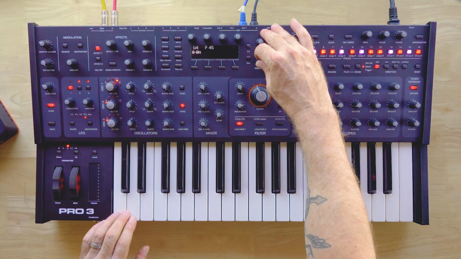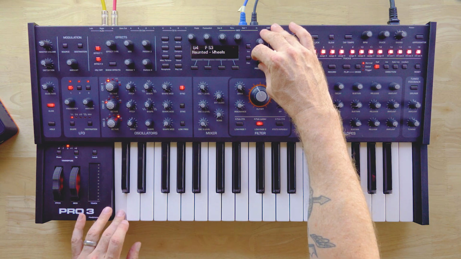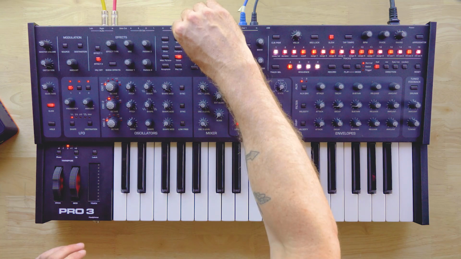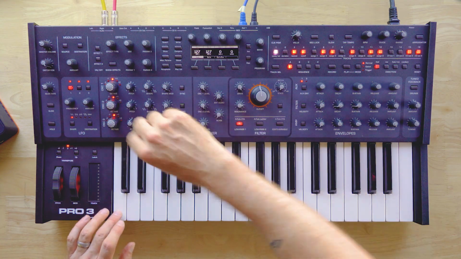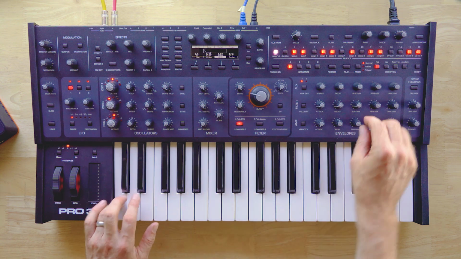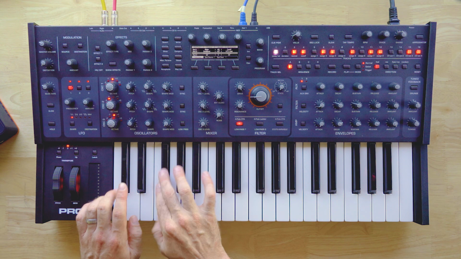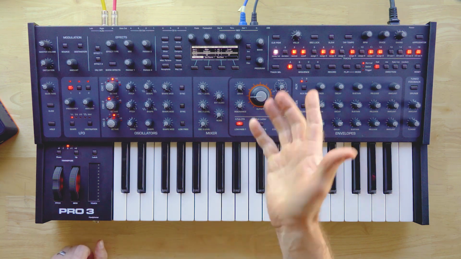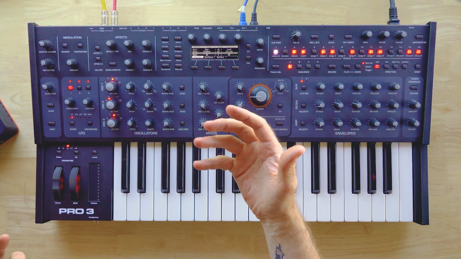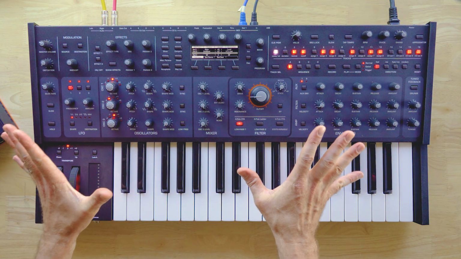So the first thing I think I would do is make a bass line. Let's go ahead and just make a new patch real quick. Okay, we have a bass. So I just made a new preset, and this is a great time to show the organization system of this whole thing.